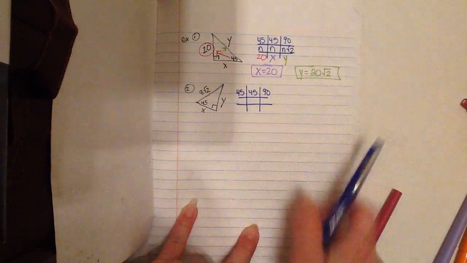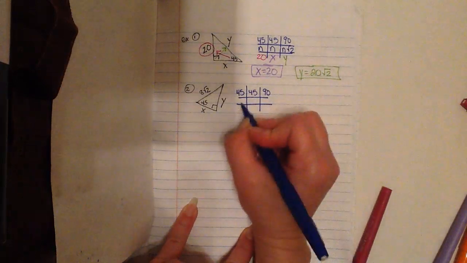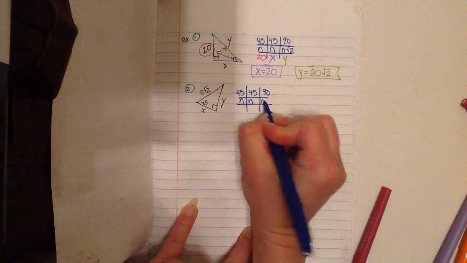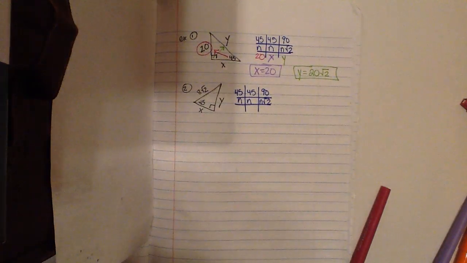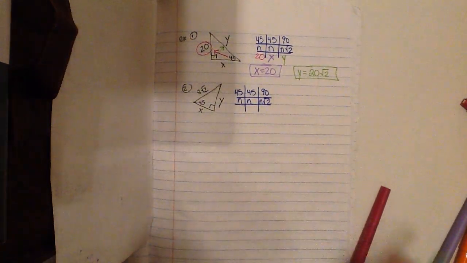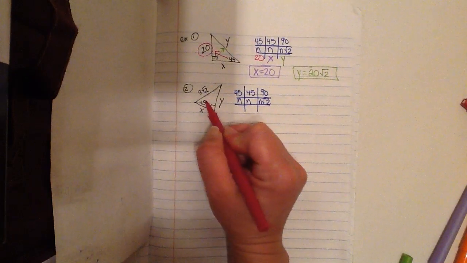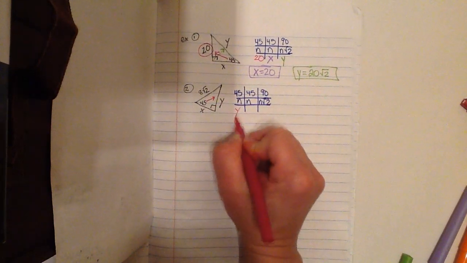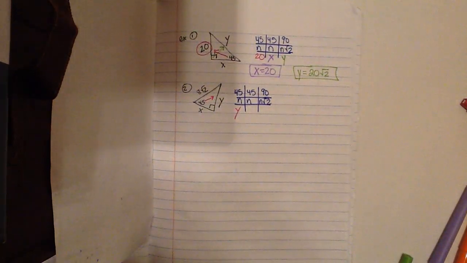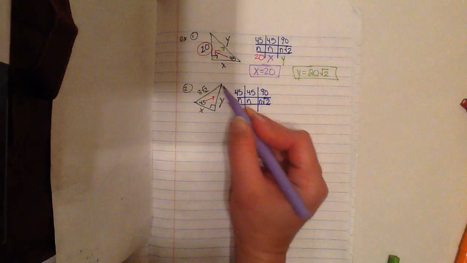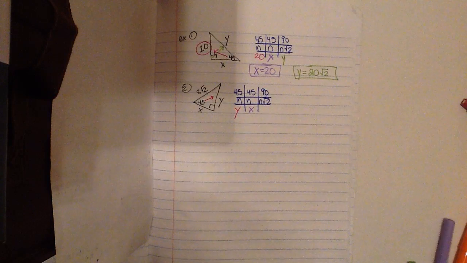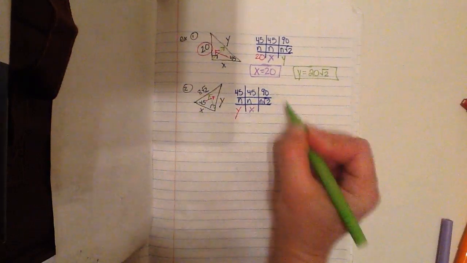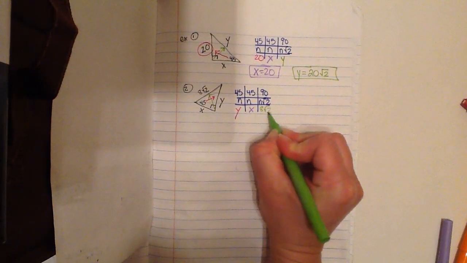I have n, n radical 2, because those are our ratio between the sides. Across from my 45, I've got y. Across from my other leg is my x. And then my hypotenuse is my 8 radical 2.